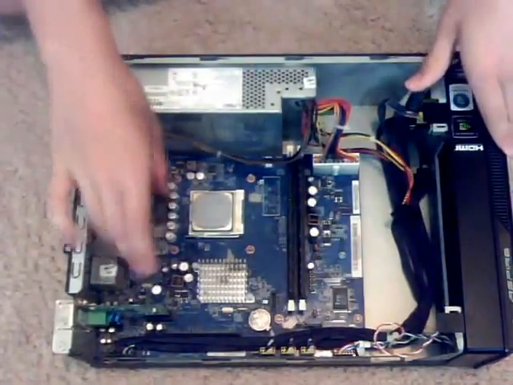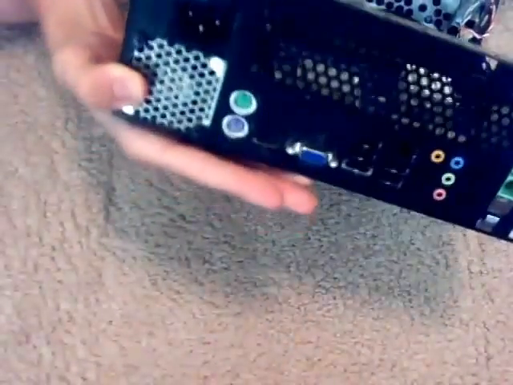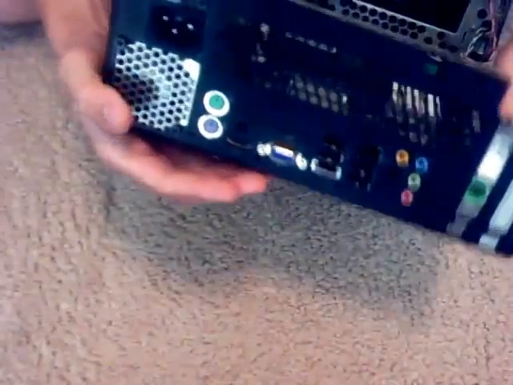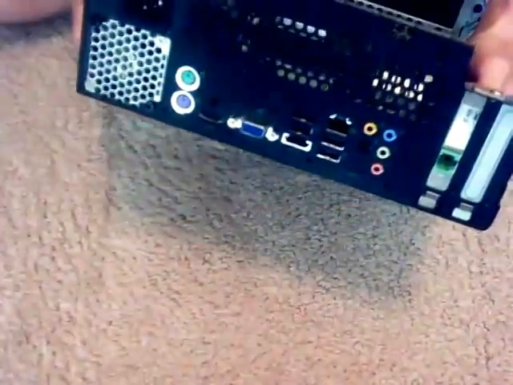This stuff over here, you're probably wondering what that is. These are all the different components on the side of the computer. This is all part of the motherboard, all this right here, except for this part. But all of this is part of the motherboard.